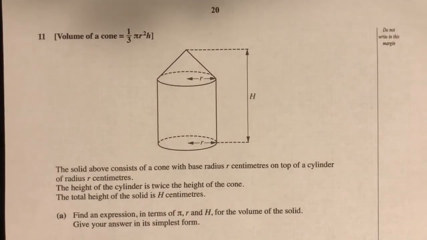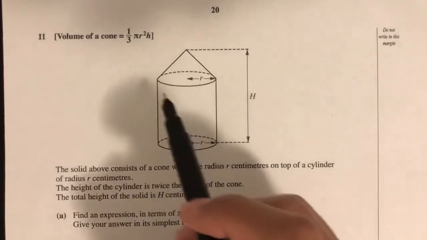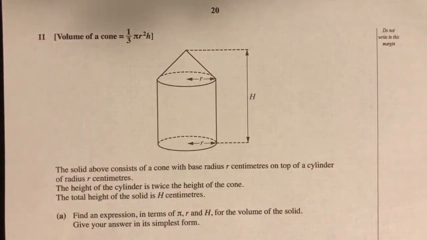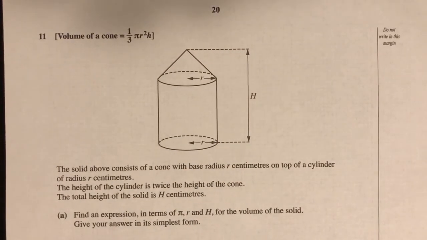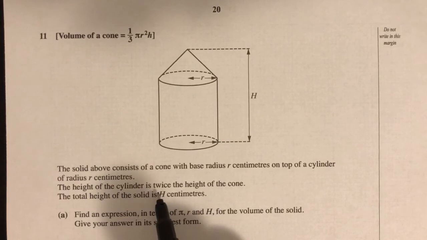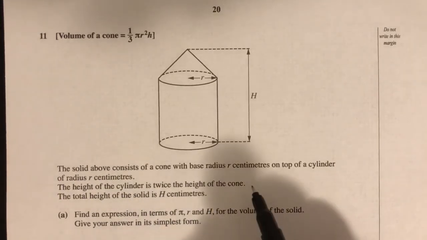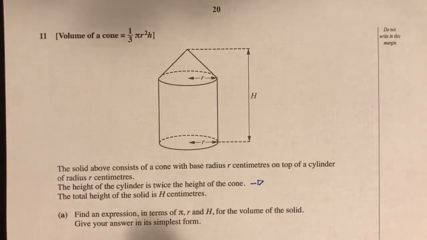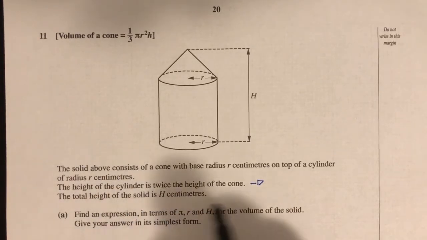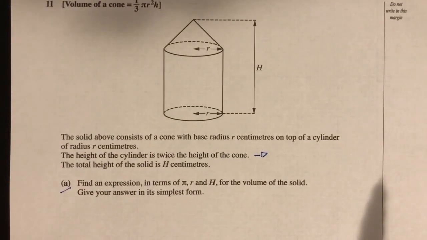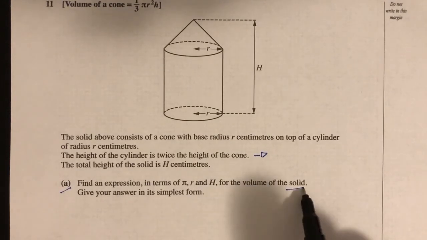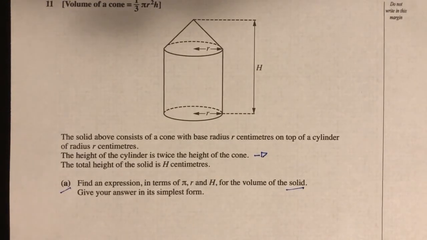Question number 11. So we have a solid above, which consists of a cone and a cylinder. The radius is r and the height is h. Now it says that the height of the cylinder is twice the height of the cone. So this is very important here. The height of the cylinder is twice the height of the cone. Part 1: find an expression in terms of pi, r and h for the volume of the solid. Give your answer in its simplest form.